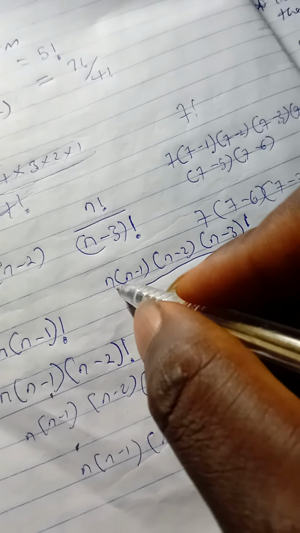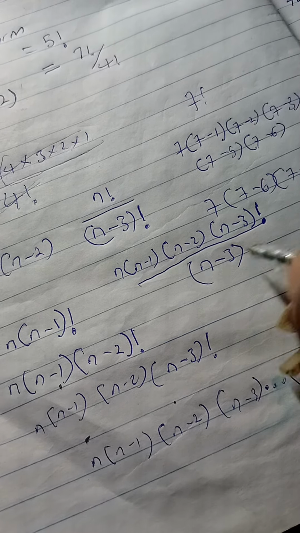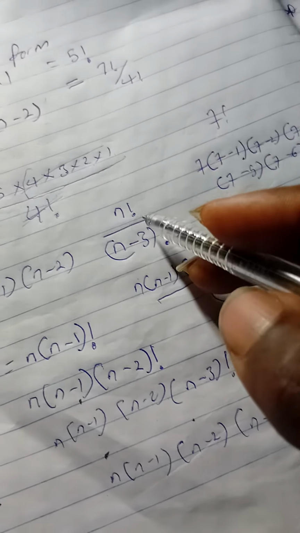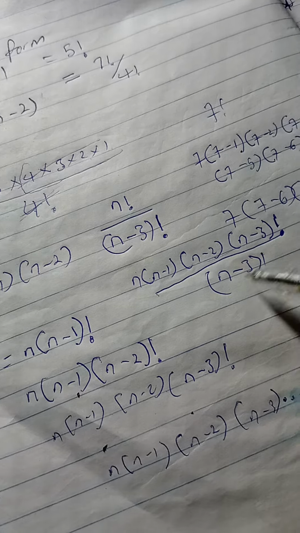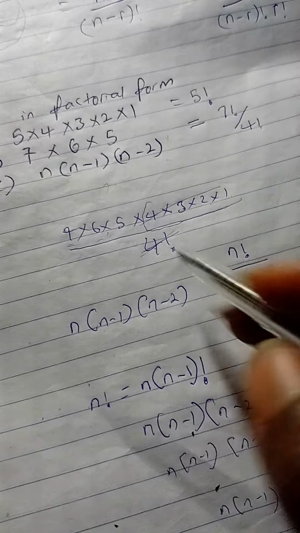Now, to make the whole question remain this alone, I have to divide by n minus 3 factorial. The numerator is n factorial that I expand as this. So if this cancels this, what will I have left? n into n minus 1, n minus 2. So that's the factorial form. Now let's move to the next question.